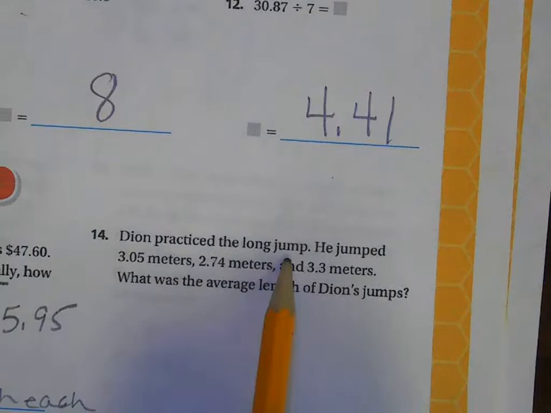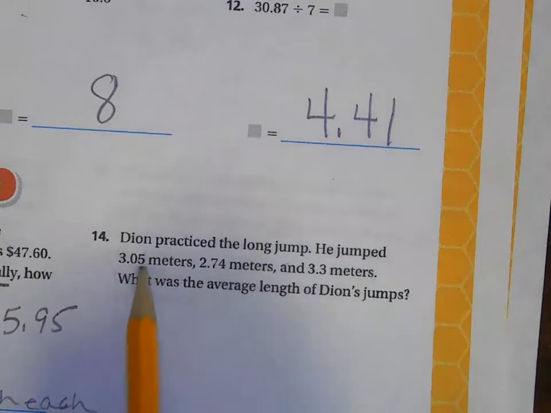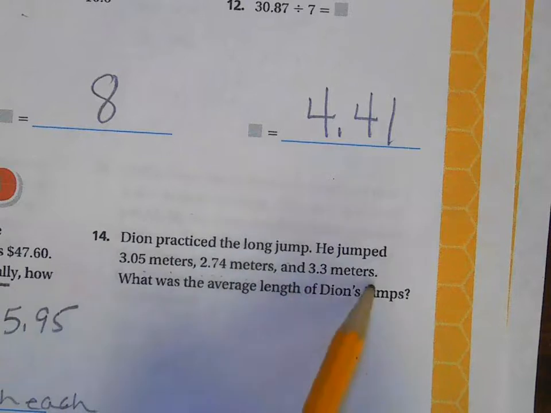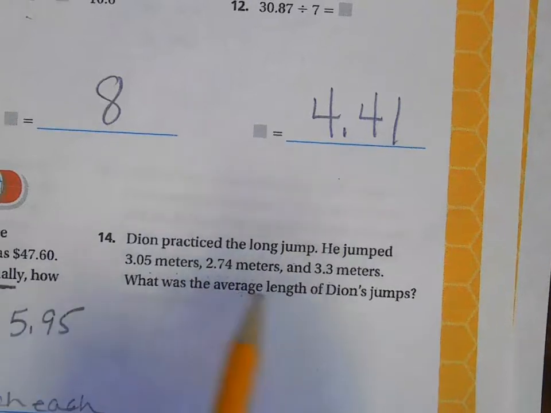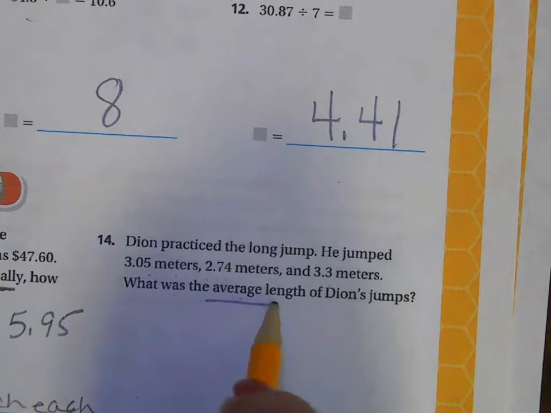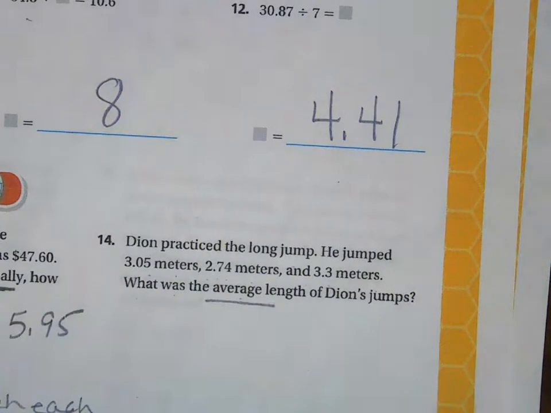Dion practiced the long jump. Now he jumped 3 500 meters, 2 7,400 meters, and 3 3/10 meters. What was the average length of Dion's jumps? The average means that you're going to add up all the numbers together and then divide it by the numbers that you added together.